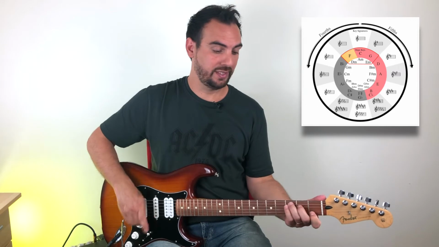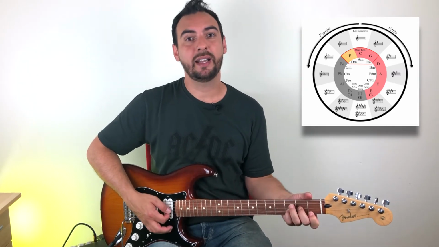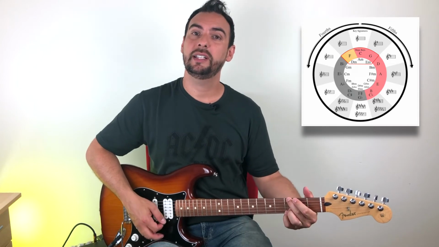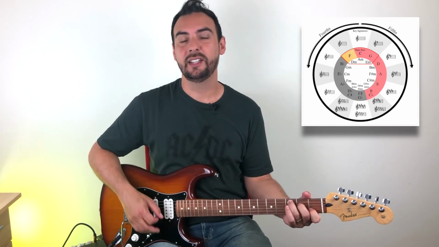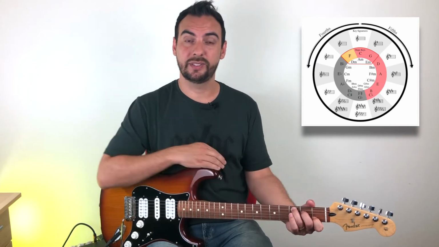So we have C major, A minor, then you look at the side, you have F, D minor, and you have G, E minor, and then C. So these chords are the chords that you have inside of the key of C major. If you move, and then you have G.